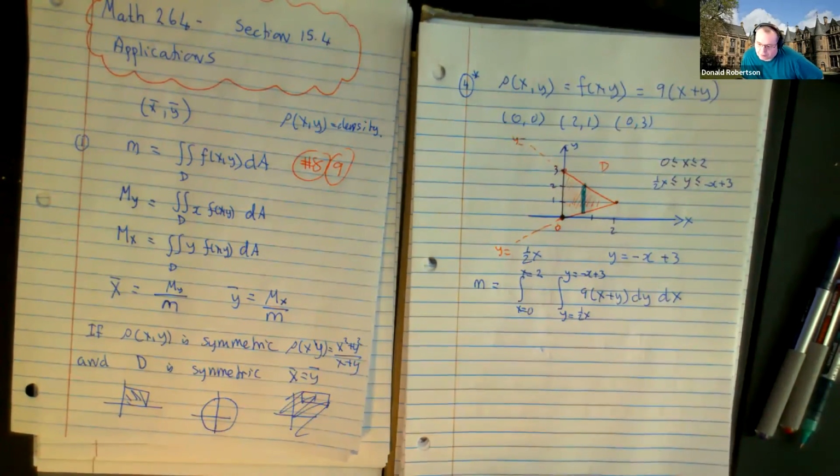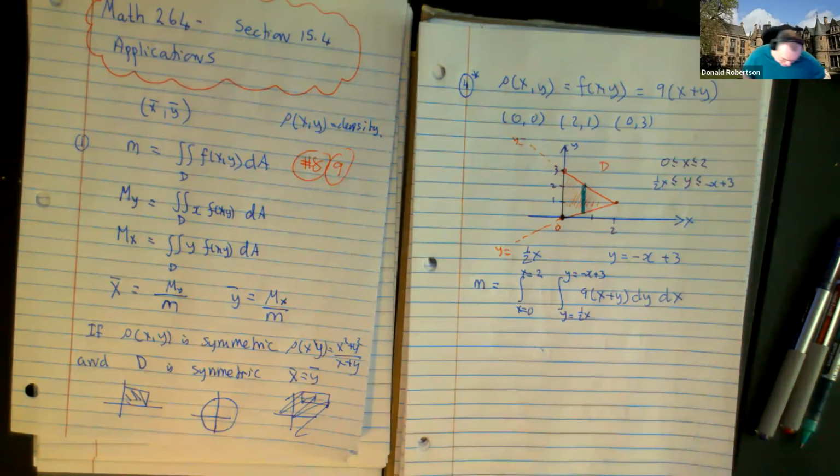Are you comfortable about the setup, limits of integration, all the bits and pieces? Not separable, got to do it the long way.